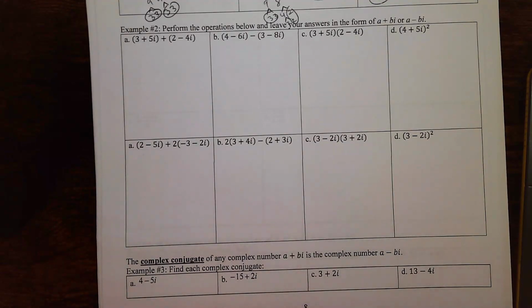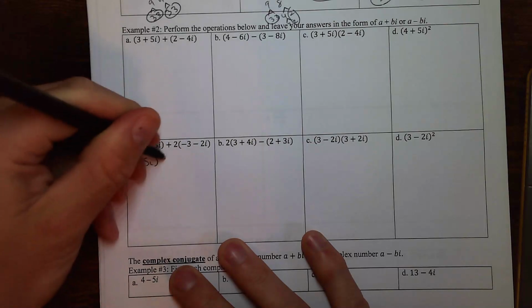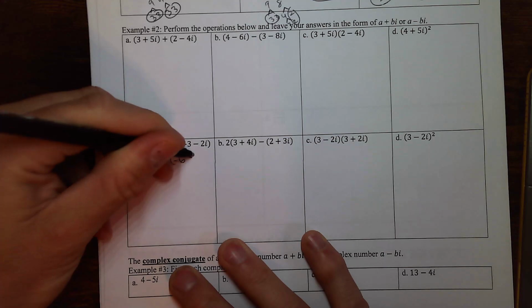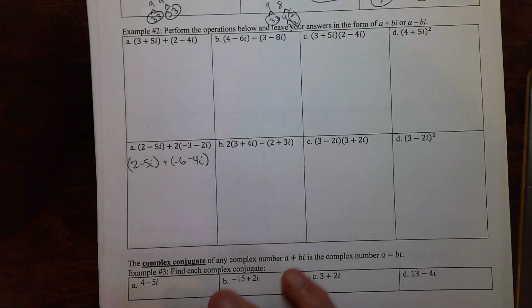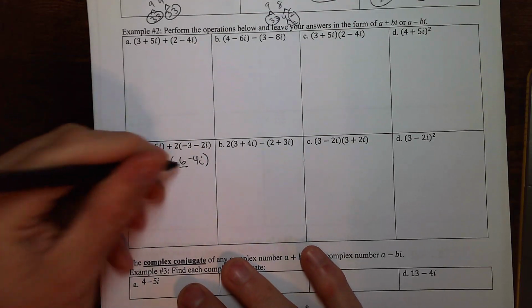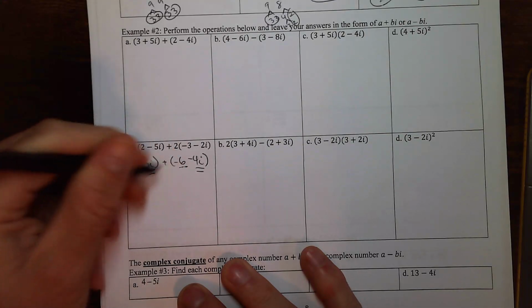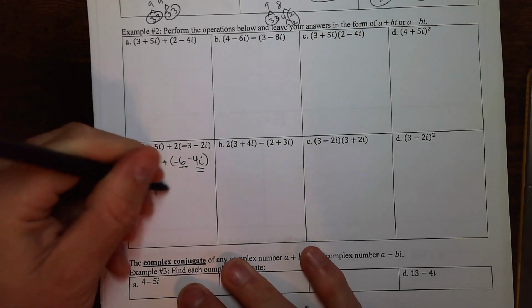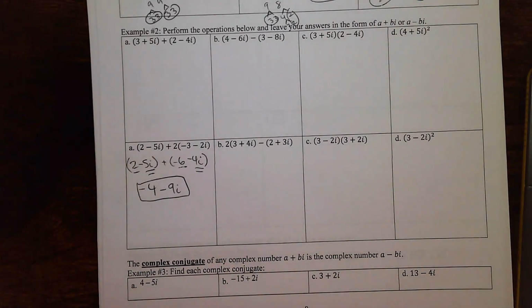And so first thing I'm going to do, I'm going to distribute. This is actually pretty simple. 2 minus 5i, I'm going to distribute here, plus negative 6 minus 4i. It's just like I did with polynomials. Now I'm going to combine like terms. I add the real parts together, add the imaginary parts together. So 2 plus negative 6 is negative 4. Negative 5i plus negative 4i would be negative 9i. So it's pretty simple, okay?